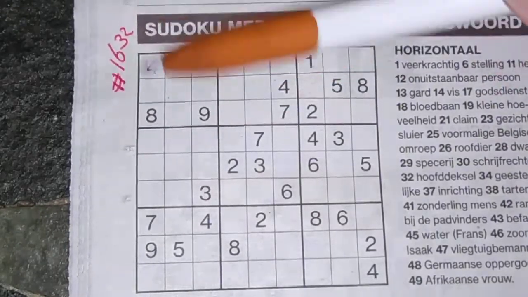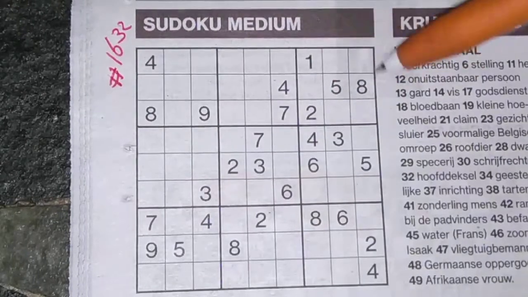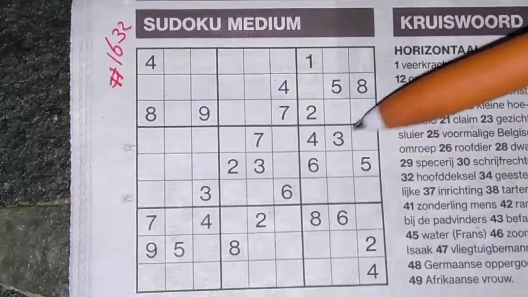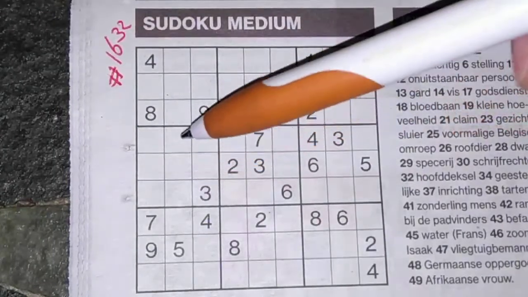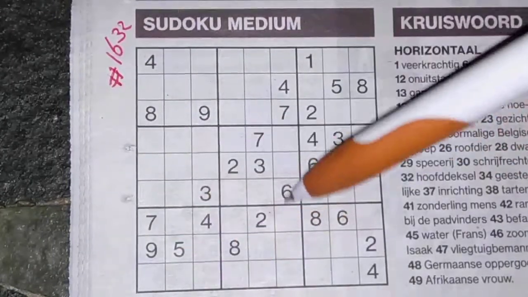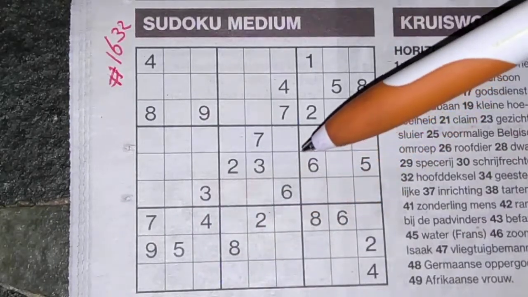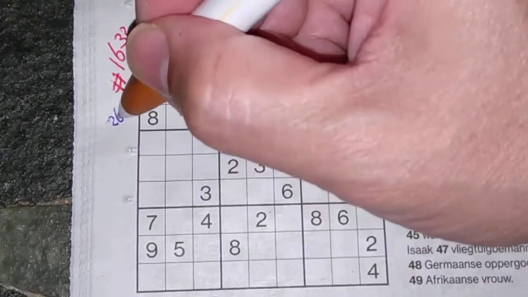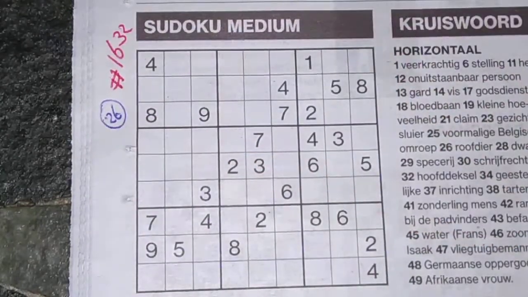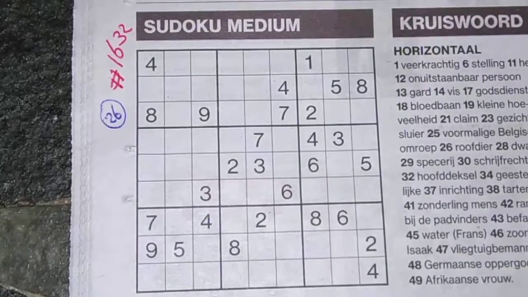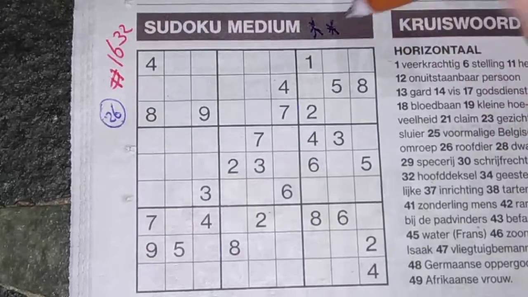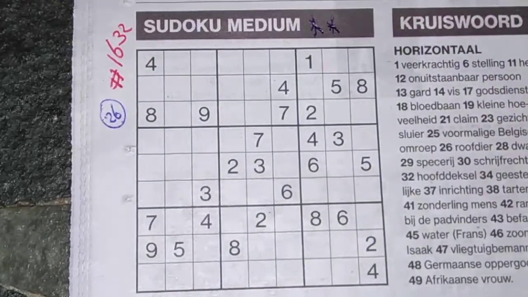Let me count. 3 plus 2 is 5, plus 4 is 9, plus 1 is 10, plus 4 is 14, plus 4 is 18, plus 4 is 22, plus 2 is 24, plus 4 is equal to 26. Alright, so you can say it's a 2 stars Sudoku. Let's get started.